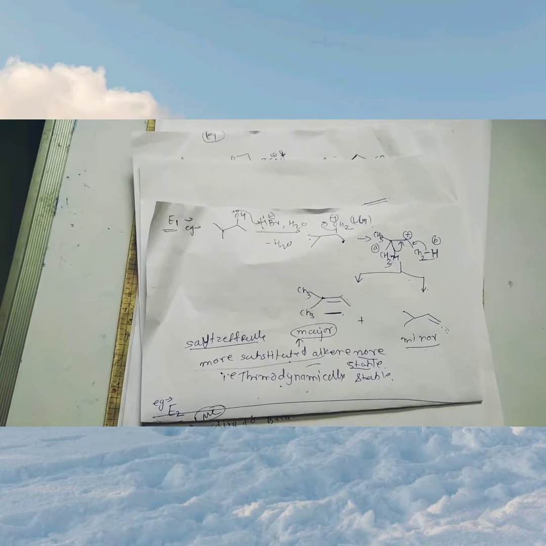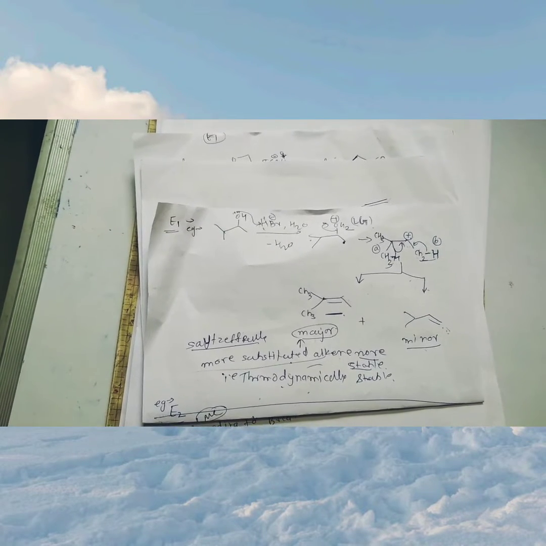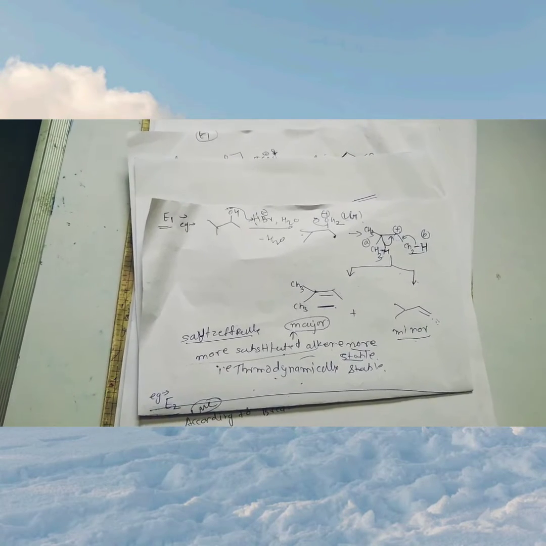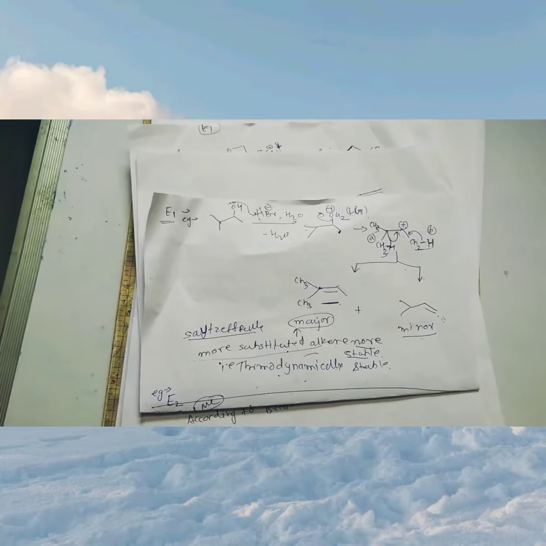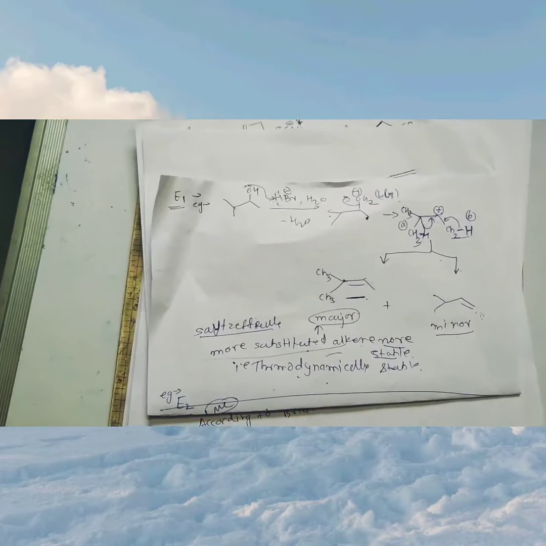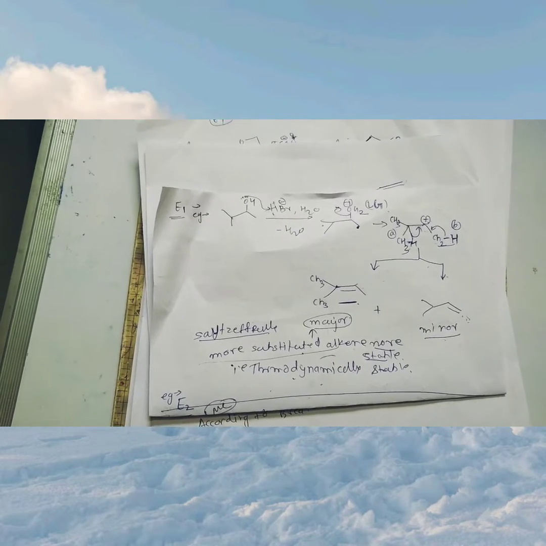In the previous lecture, I taught about the elimination reaction. We talked about three types of elimination reaction, that is E1CB, E1 mechanism and E2 mechanism. The E1CB mechanism we have done. Now we will discuss the E1 and E2 elimination reactions with examples.